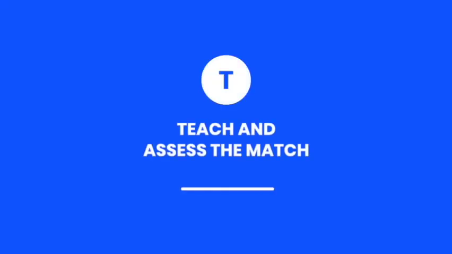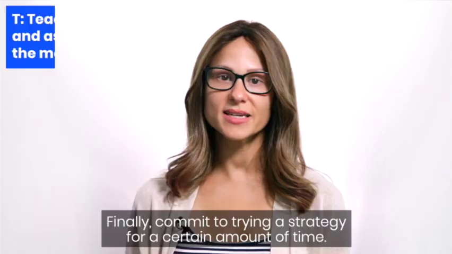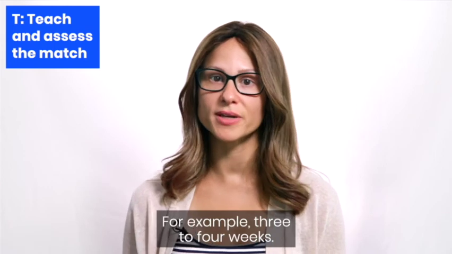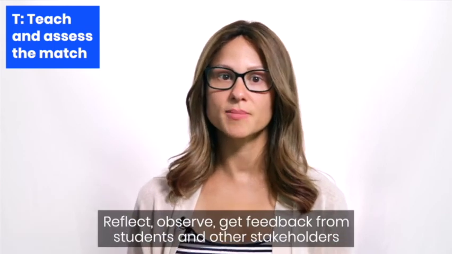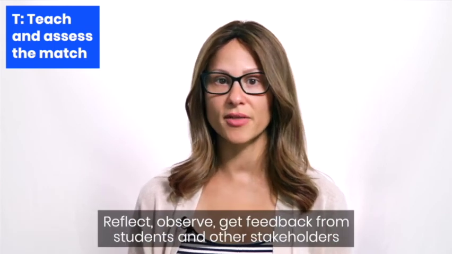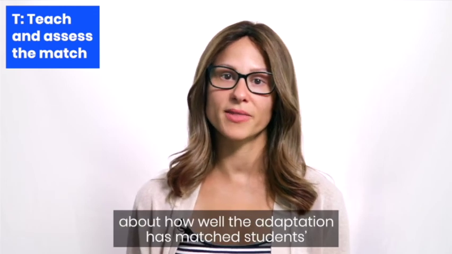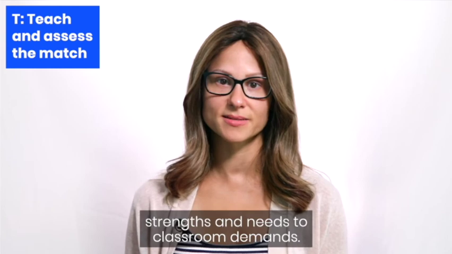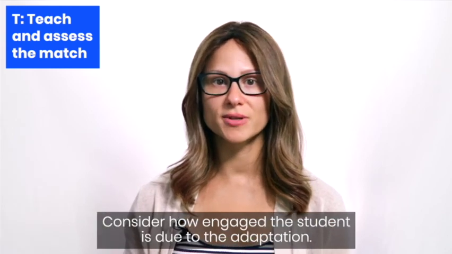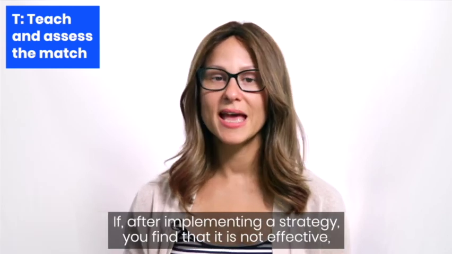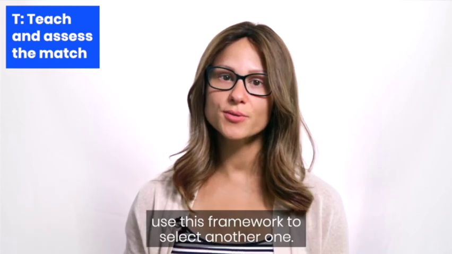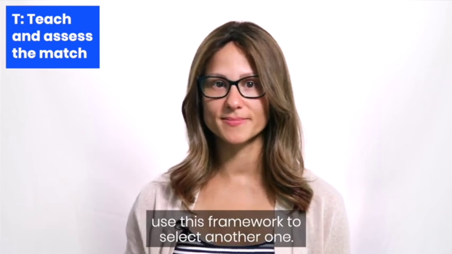T. Teach and assess the match. Finally, commit to trying a strategy for a certain amount of time, for example, 3 to 4 weeks. Reflect, observe, get feedback from students and other stakeholders about how well the adaptation has matched students' strengths and needs to classroom demands. Consider how engaged the student is due to the adaptation. If after implementing a strategy you find that it is not effective, use this framework to select another one.